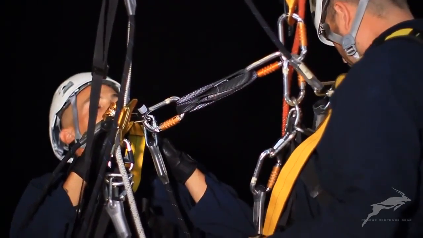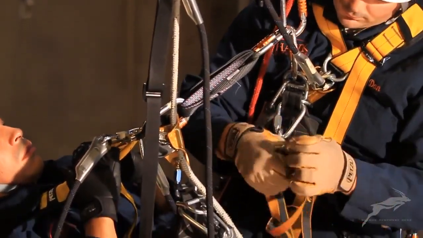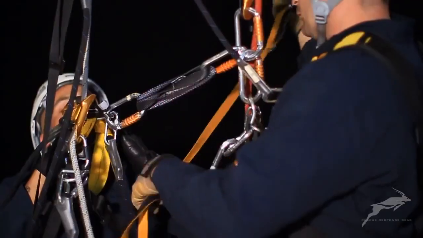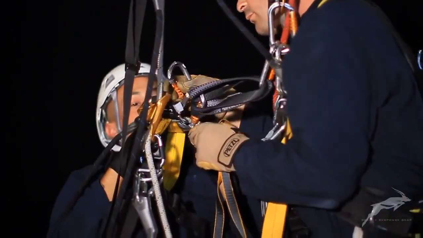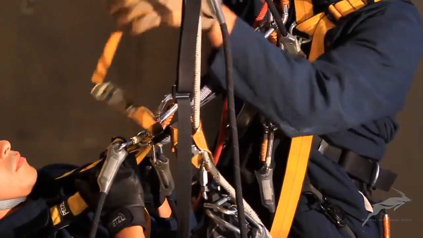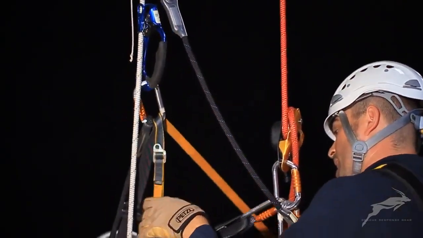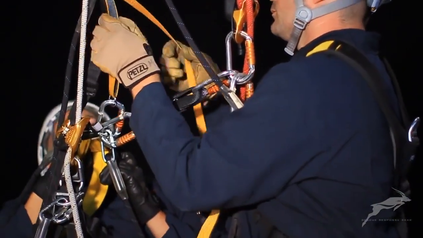The casualty's backup safety device is removed. At this point, the casualty must be lifted free of his chest ascender. One of several methods could be used. In this scenario, a foot loop is attached to the top of the casualty's chest ascender and then passed through the carabiner below his handle descender. A foot loop is adjusted to full length.